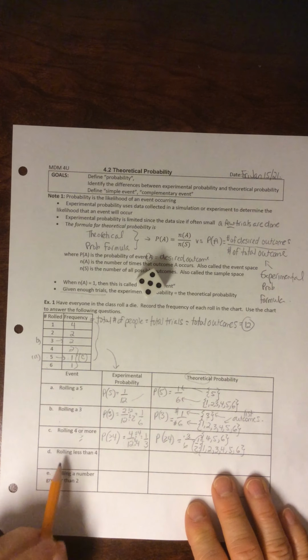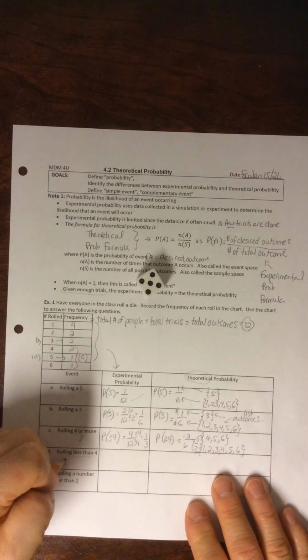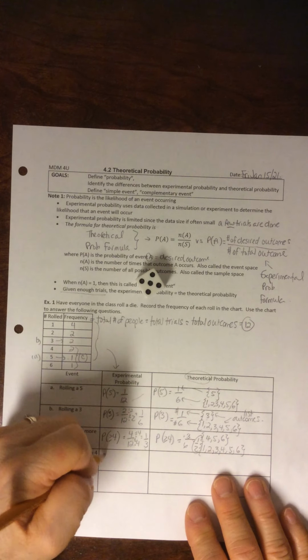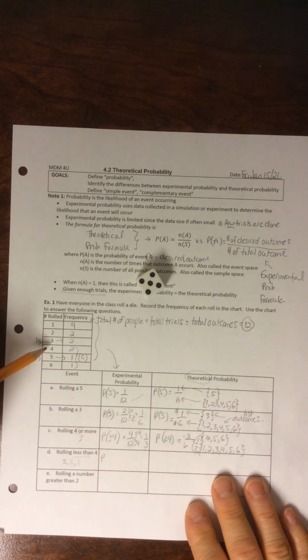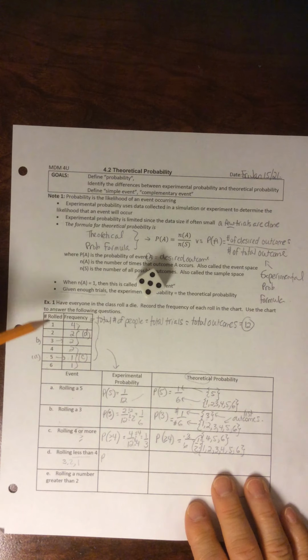Okay, so rolling less than a 4, so that means you're rolling a 3, a 2, or a 1, right? So that's your desired event space, right? So you look up here, so a 3, a 2, and a 1, all of these people here did just that. So that's D. So 4 plus 2 plus 2 is 8.